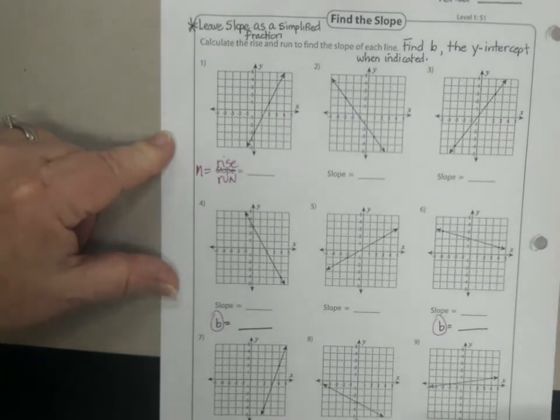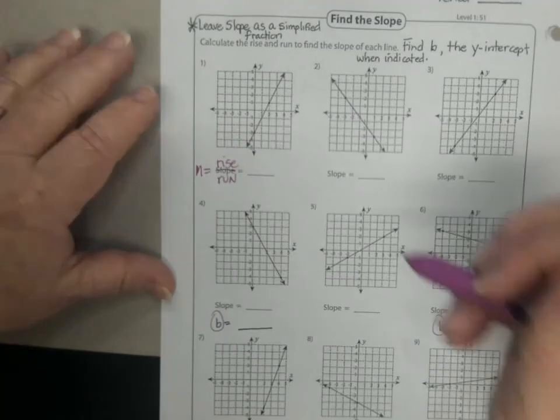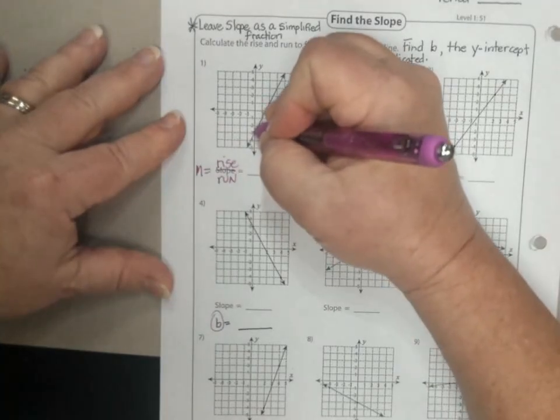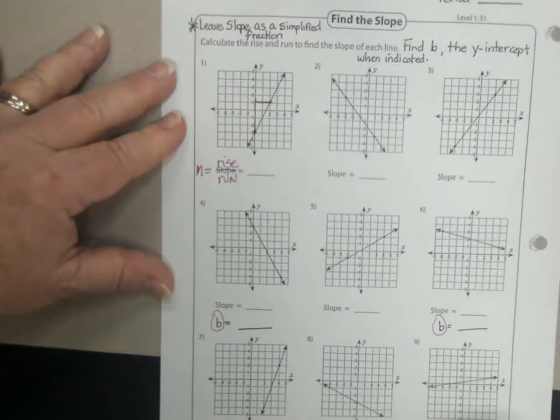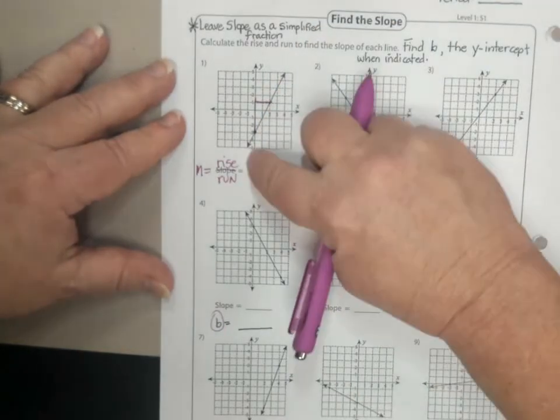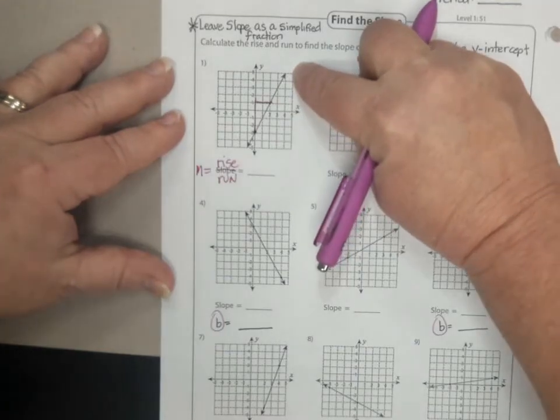These even have the points on the lines for you. We're starting out real simple, and then we will get a little bit harder as we go. So you just find your point, and you go up and draw your triangle and go over. Every problem must have this. Is this line going up or down? It's going up, so it's positive.